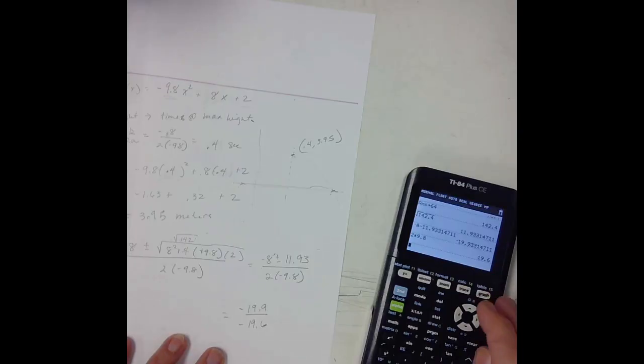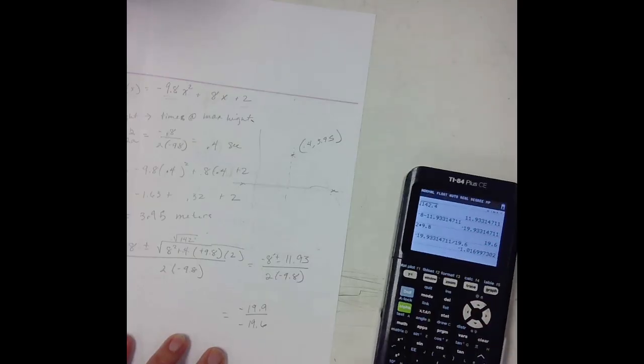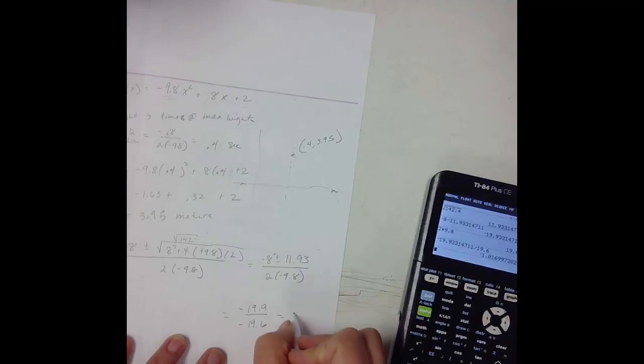So when I divide those two numbers, I'll get a positive number. So negative 19.9 divided by that is going to give me a positive 1.01.